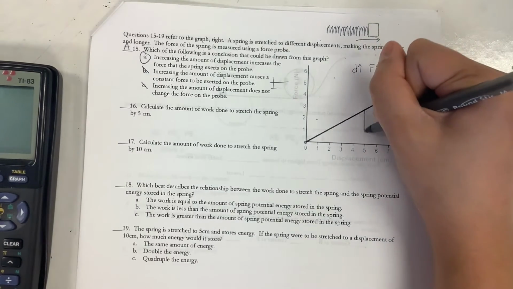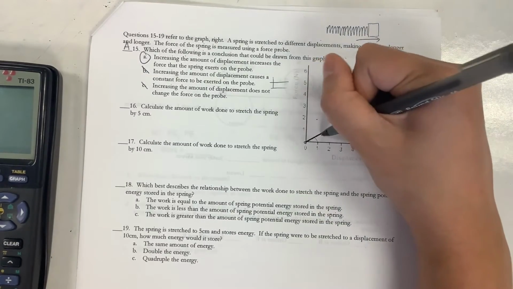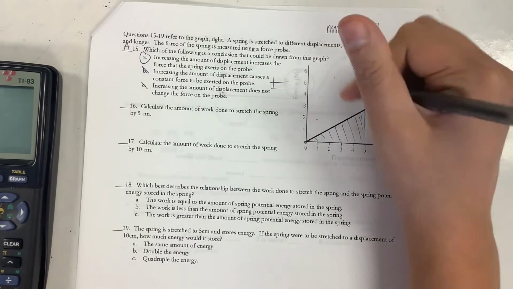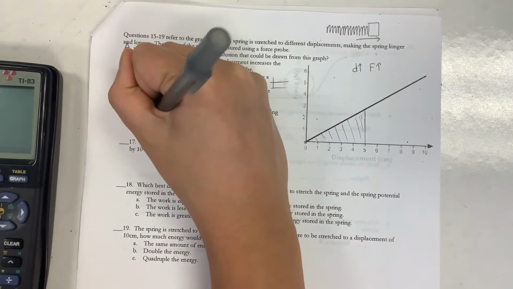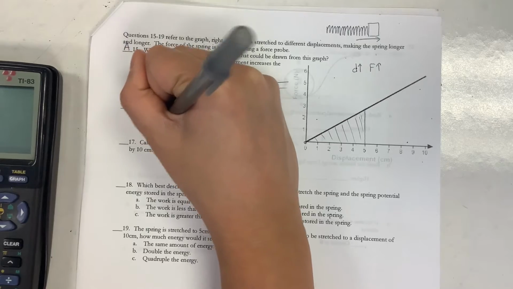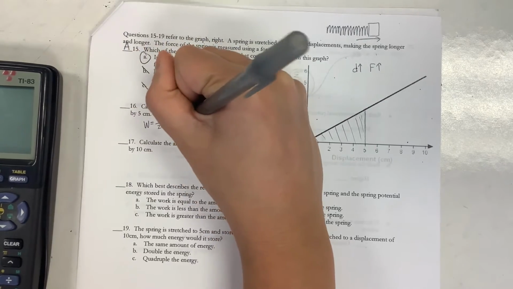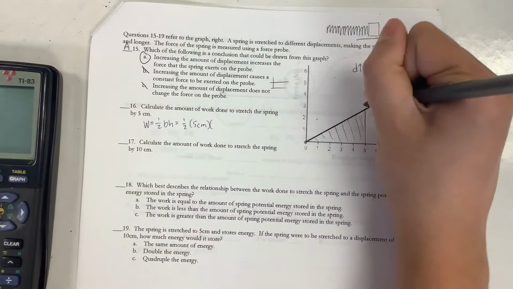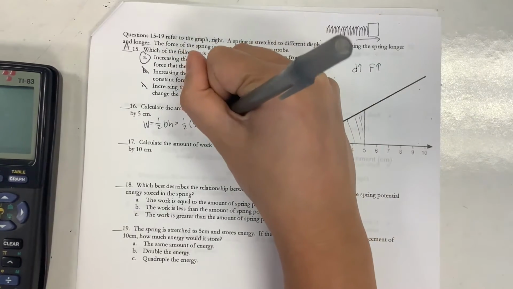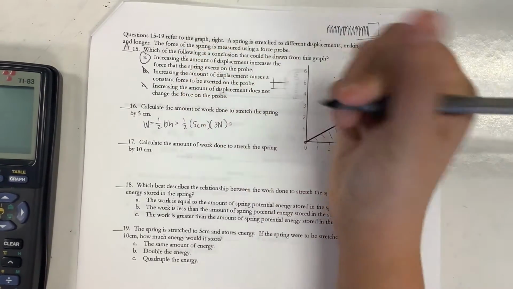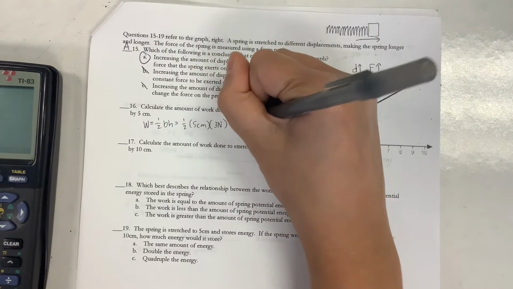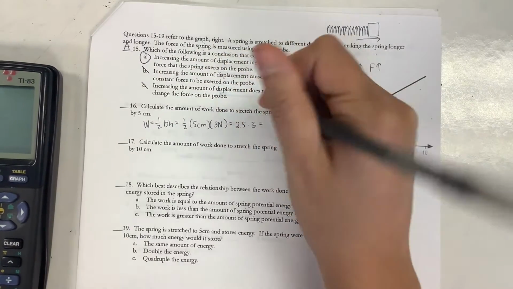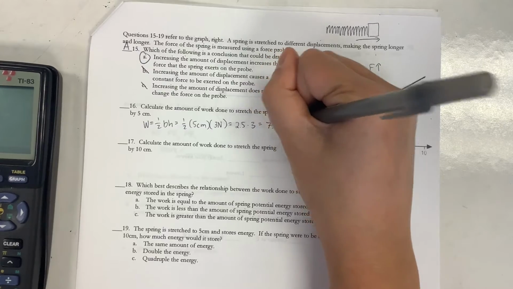Now, how do I calculate work from a force distance graph? It's the area under the curve. So I'm going to do this area under the curve. That's 1/2 base times height, with a base of 5 centimeters and a height of, oh gosh, that looks like 3 newtons. So this is 2.5 times 3, or 7.5.